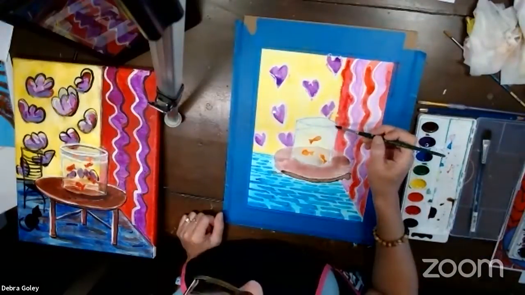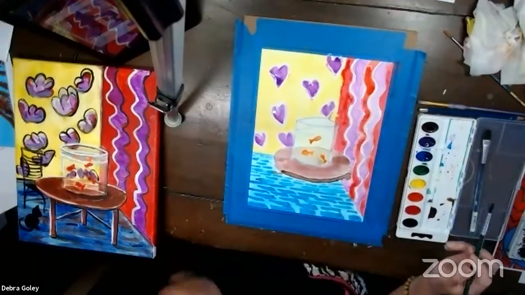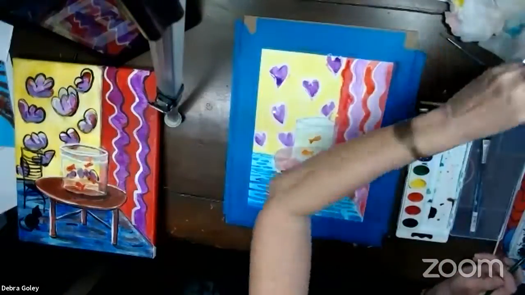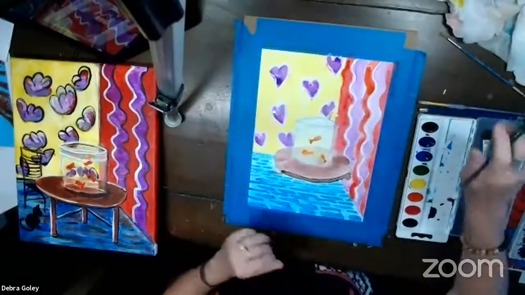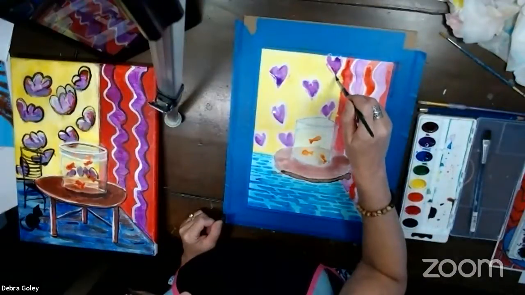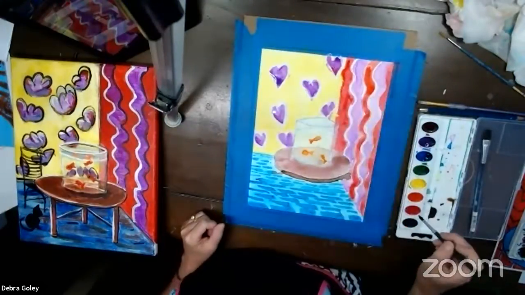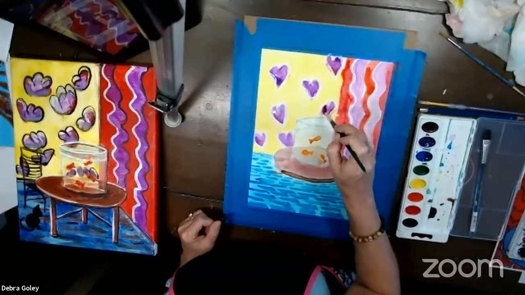I'll have to make a happy accident with it. All right, I'm going to put a little red down there because I had a sliver of red wall. Okay. And while I've got the red out, I think I'm going to put some red in my hearts because I can.